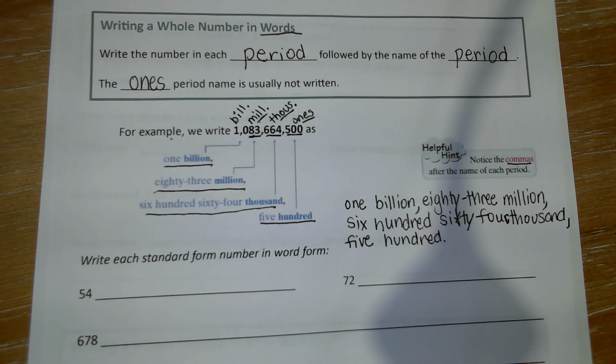That's what I am going to be looking for on your homework and your tests or quizzes. Now, the name of the ones period is not used, so remember that. The rest of the periods are.